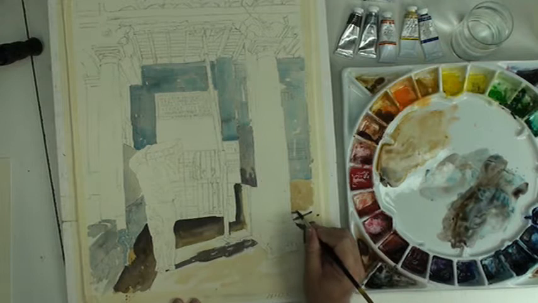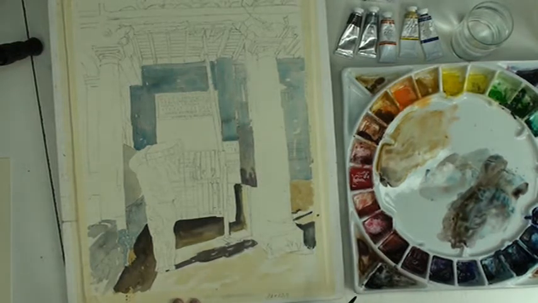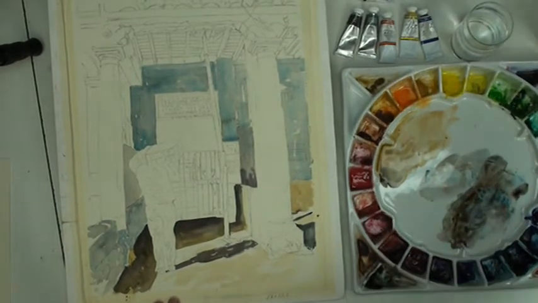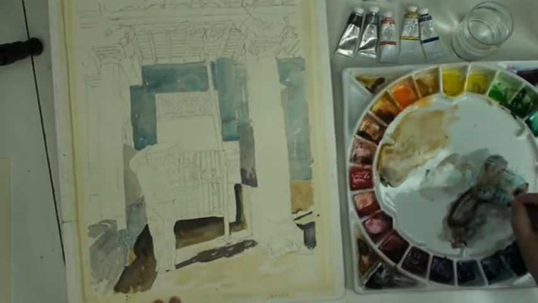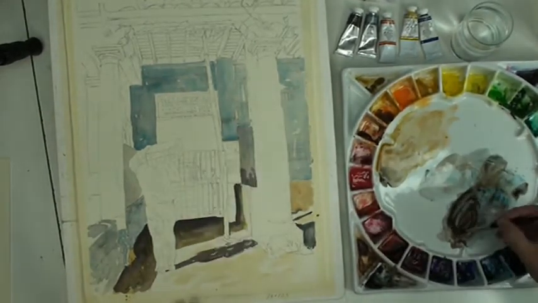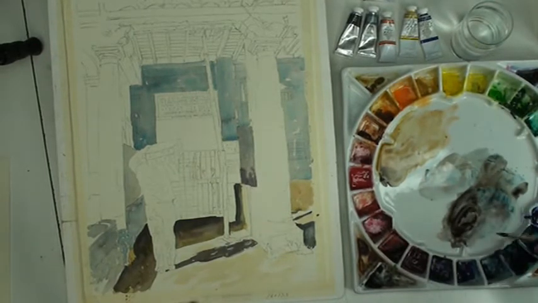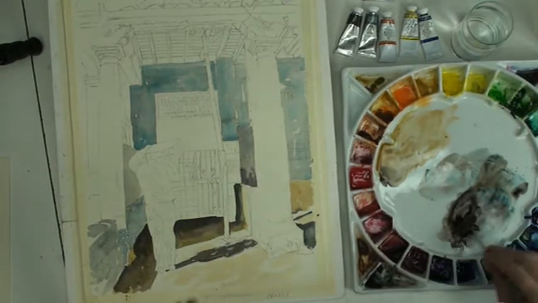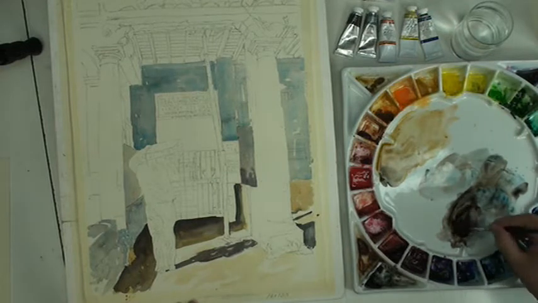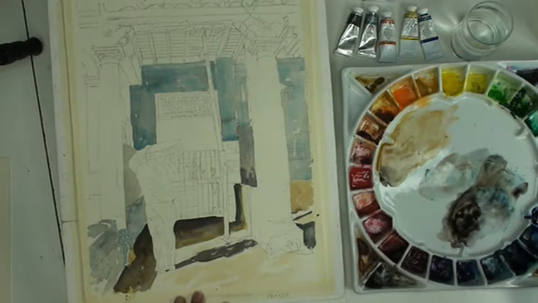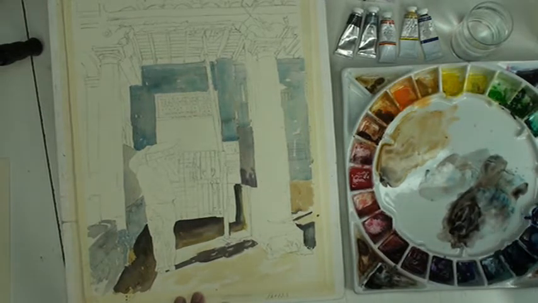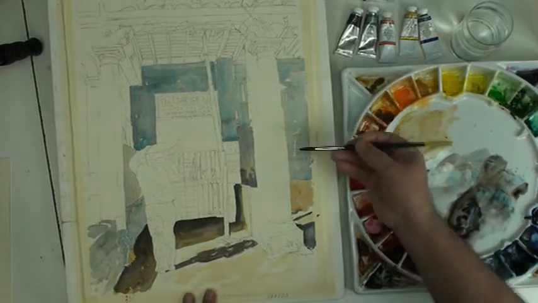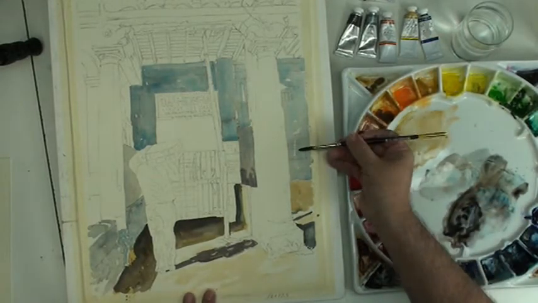More shadows back here. And now, this section back here is actually quite dark. Since what I painted here is dry, I'm going to go ahead and fill that in. Let's see. Put together a nice dark. I'm bringing in a little ultramarine back here.